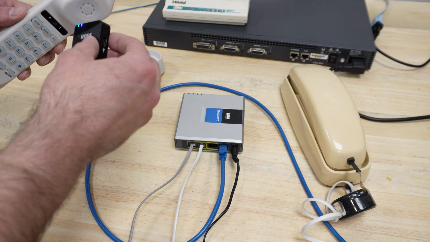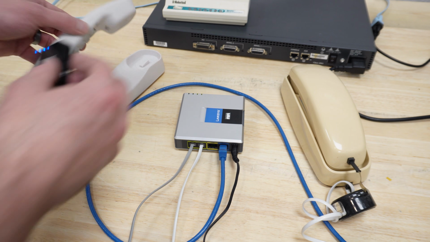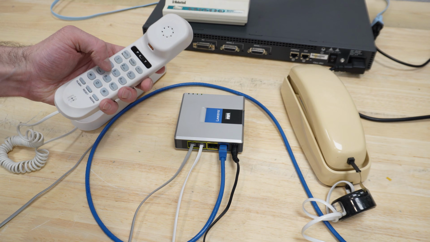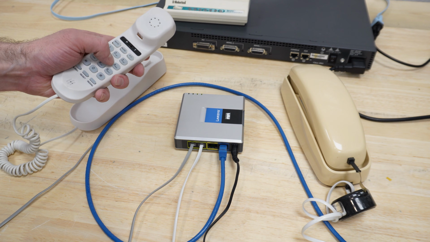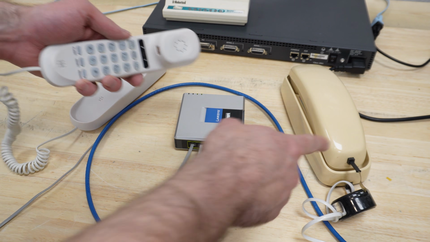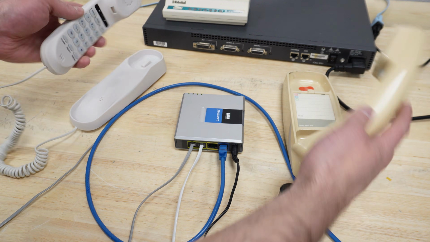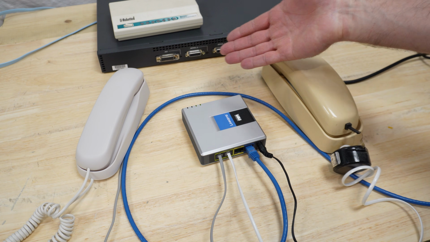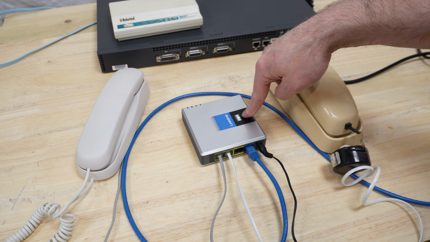We have a dial tone. If I dial 425-271-5555, this phone rings. So for all intents and purposes, this is my telecom provider.